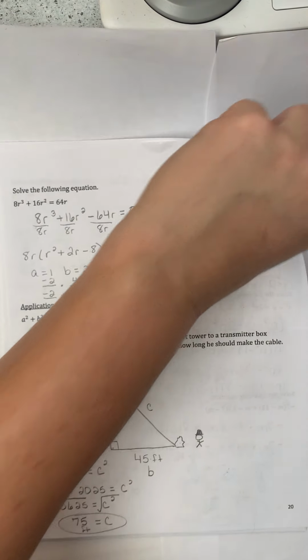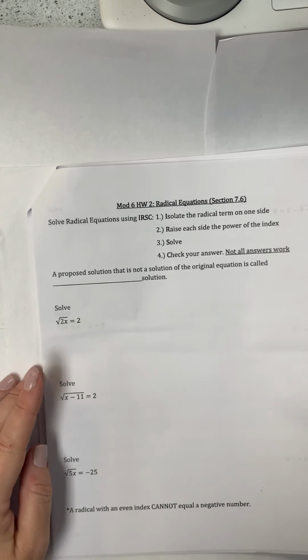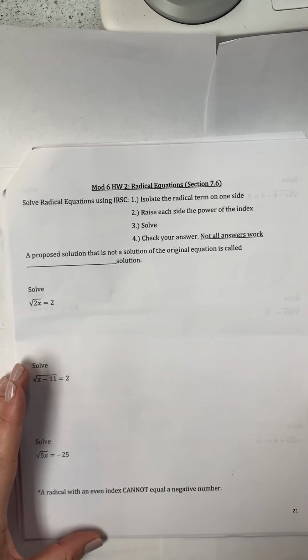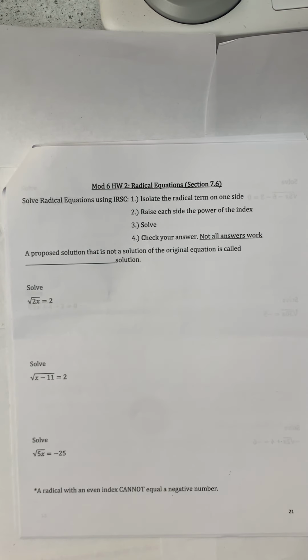Okay, that takes care of Mod 6, Homework 1. Brings us right on over to Module 6, Homework 2. This is the last section we're going to do on the video. It is just, let's see, 1, 2, 3 pages long. It's very short. There's not a lot to it, but I want to cover it and make sure that you understand what we're doing with it.